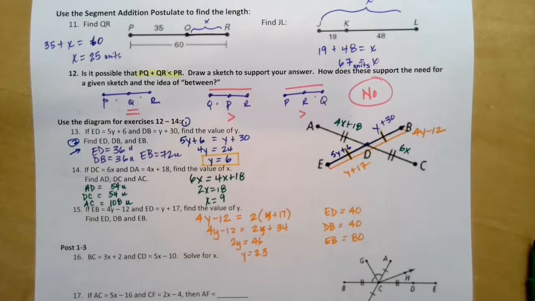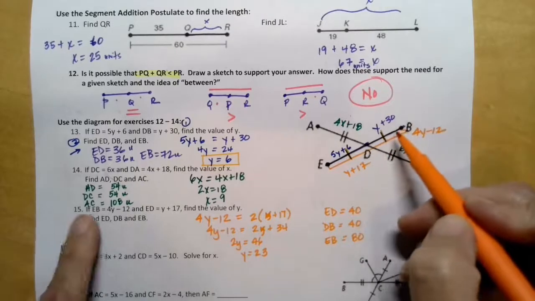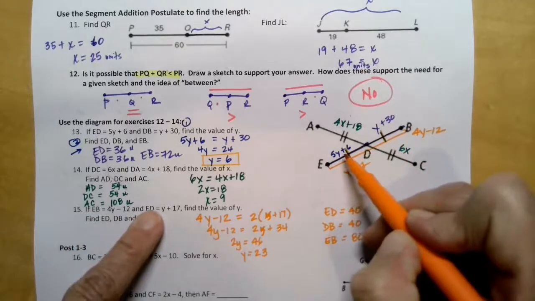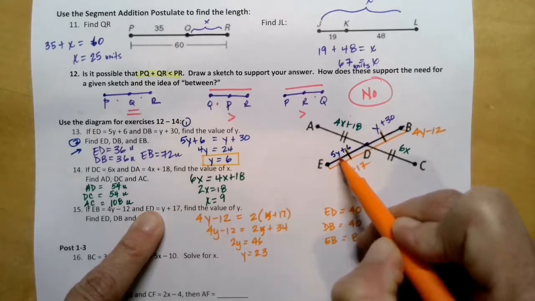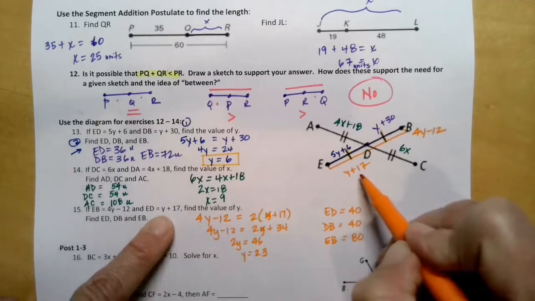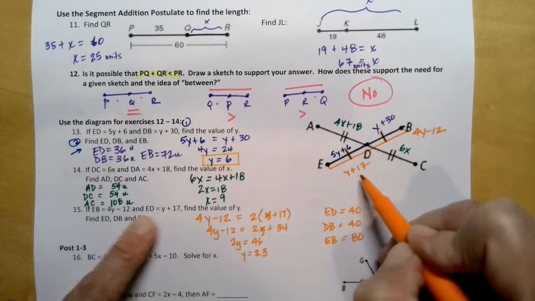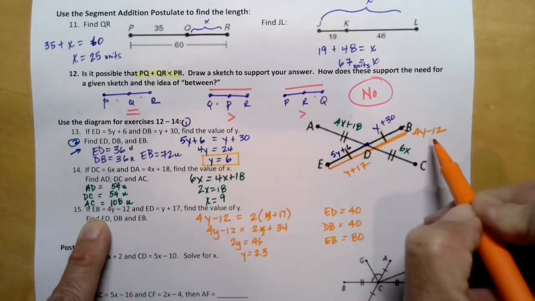All right, so this one's a little trickier. And remember, whenever we have these values, they replace what was before. So I know we said that ED was 5y plus 6, but once we enter the new part of the problem, we're going to go with that new expression to represent it. So let's think about the orange values instead. So this whole distance from EB is 4y minus 12.